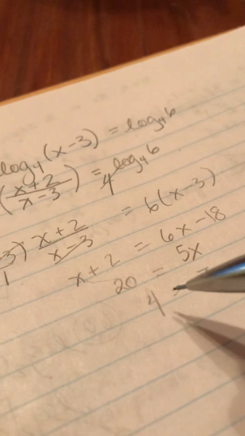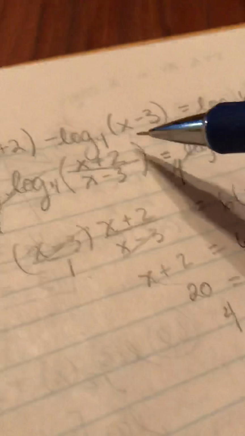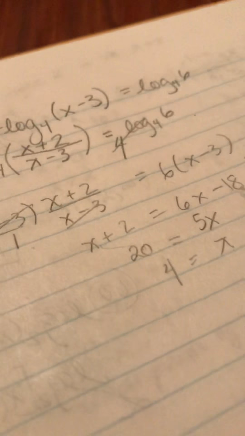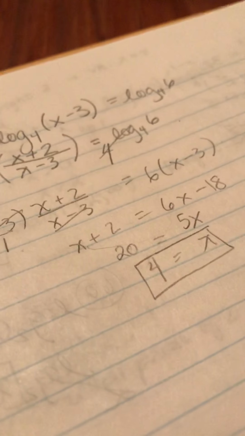5x equals 20, so x is 4. And then remember, you just have to check to make sure that you're not going to be taking log of a negative number if you plug your solution into the original equation, and we're good with x equals 4. So that's the answer.